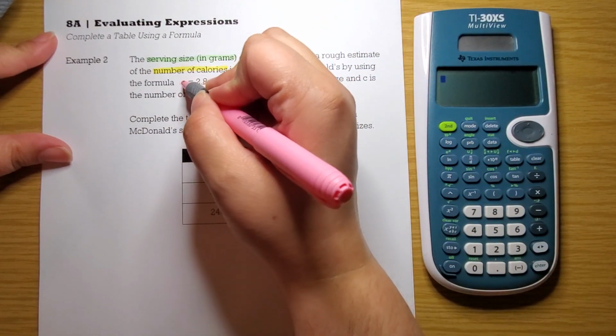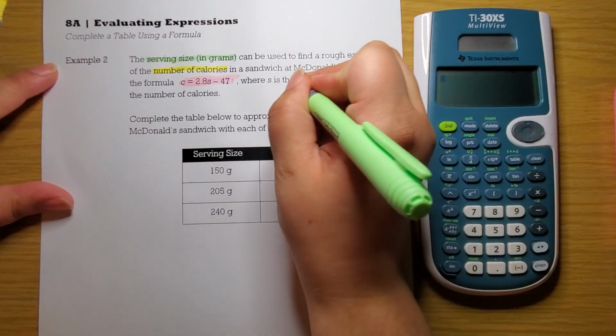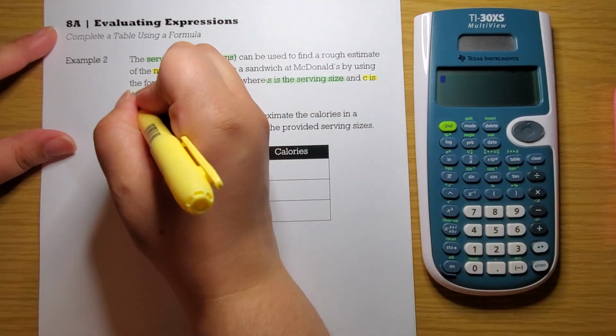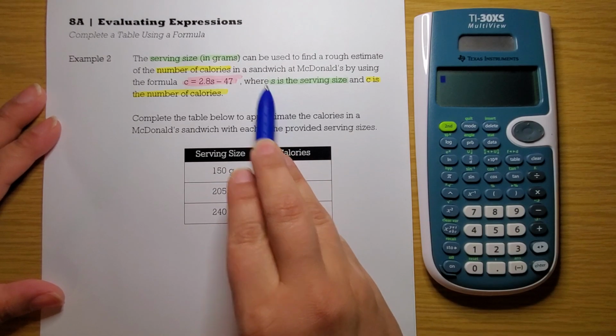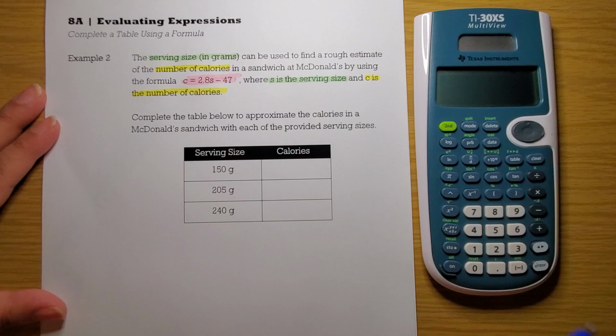And then here's my formula. They said S is the serving size, so that's green, and C is the number of calories, so that's yellow. I'm trying to keep like things together in the same color, so that when I'm looking for it later, it's easier for me to see and identify what means what. So the formula is in pink, and serving size is S, measured in grams, and C is calories, measured in calories.